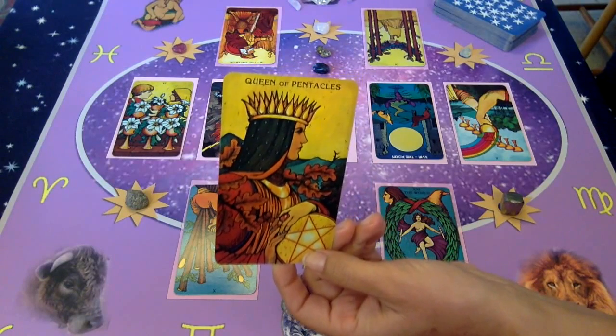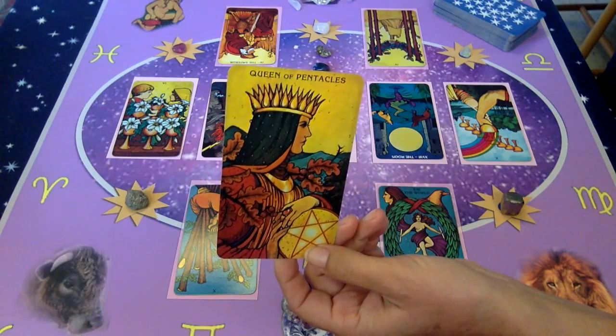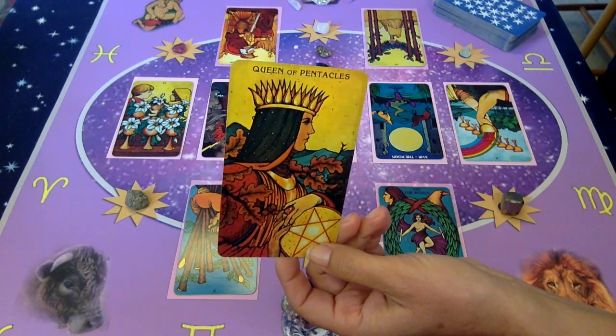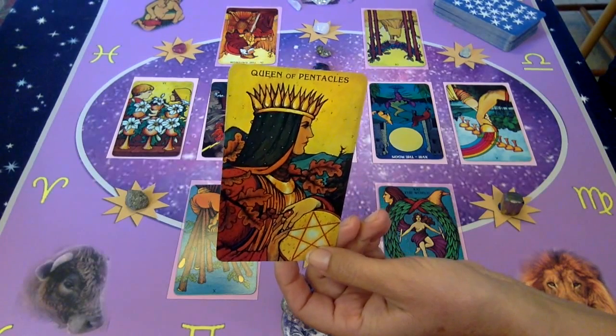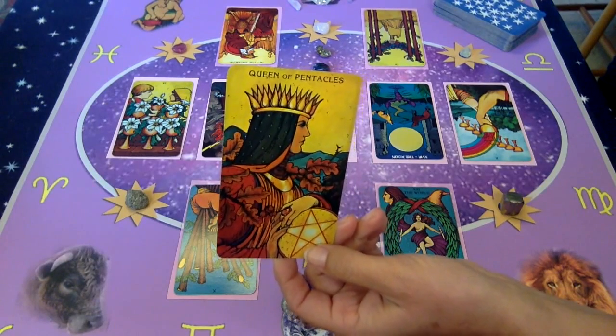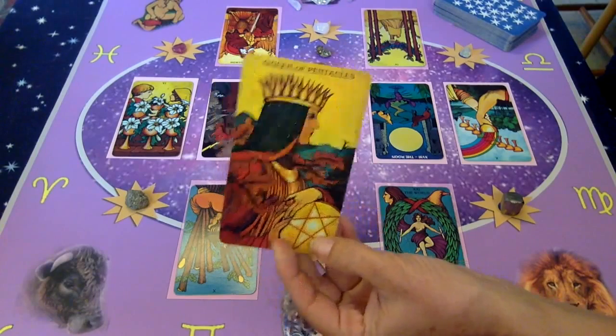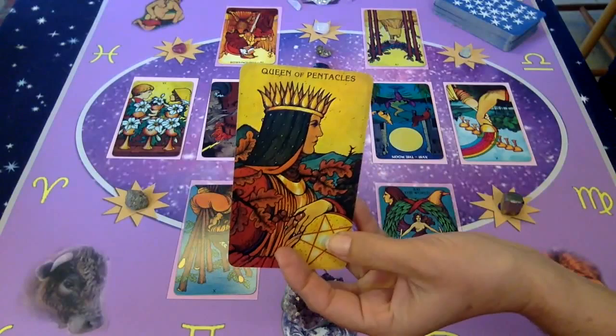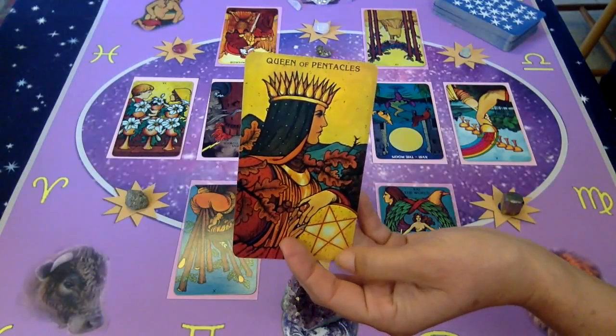She's grounded. She's just the kind of person that I think of as cooking a big meal for friends and family and children. She's usually good with children or taking care of animals. She's also good as far as resources go. In terms of money and finances, she's very practical, very sensible.